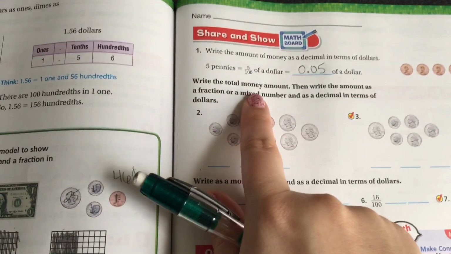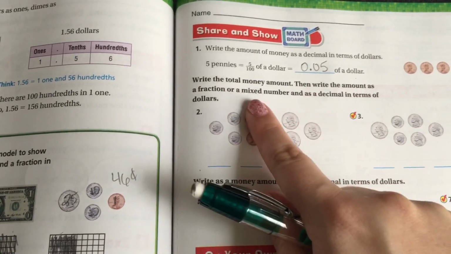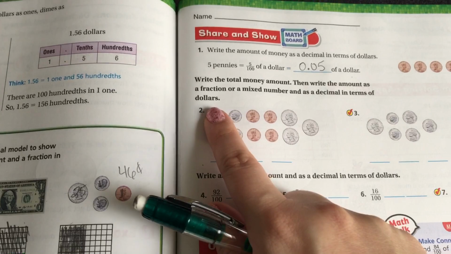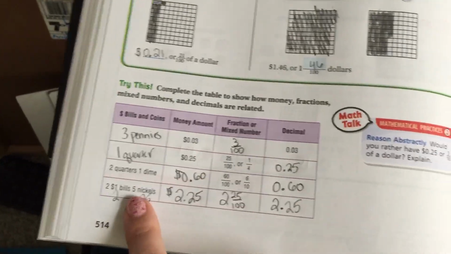Okay, this one says write the total money amount, then write the amount as a fraction and/or mixed number, and as a decimal in terms of dollars. So it'd be just like doing more of this chart here. Instead of doing this part, they give you pictures instead.